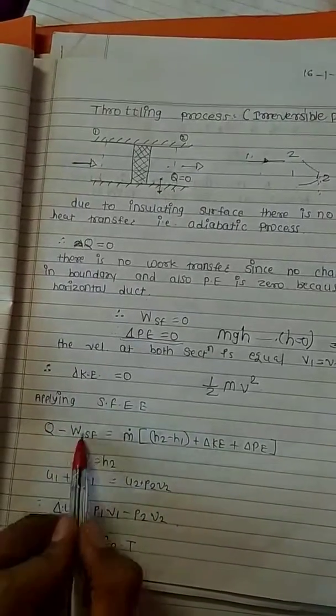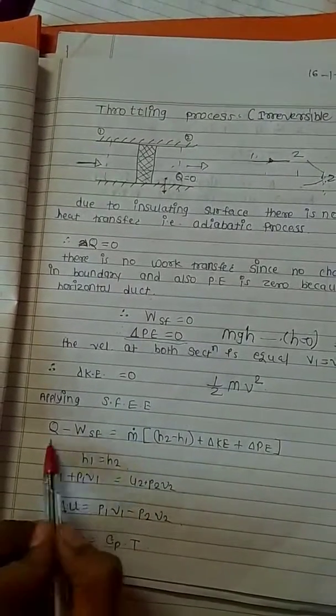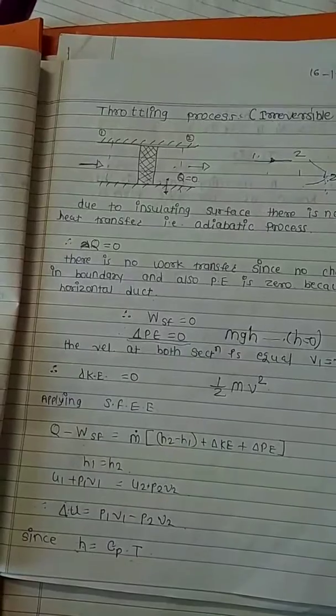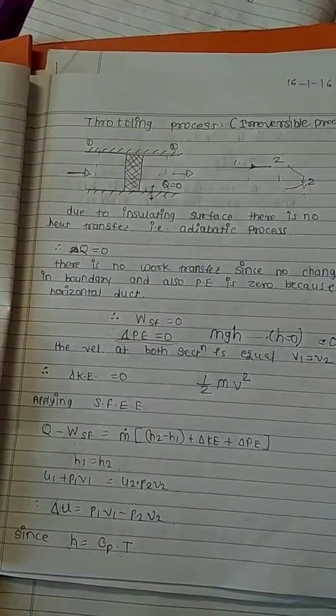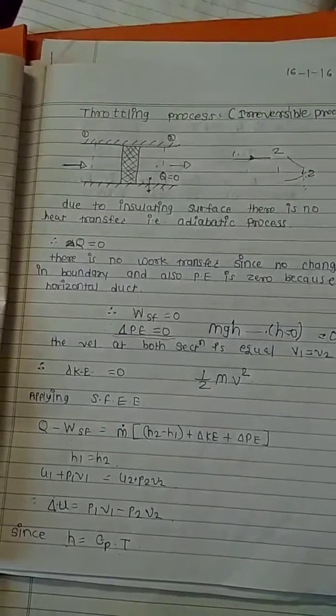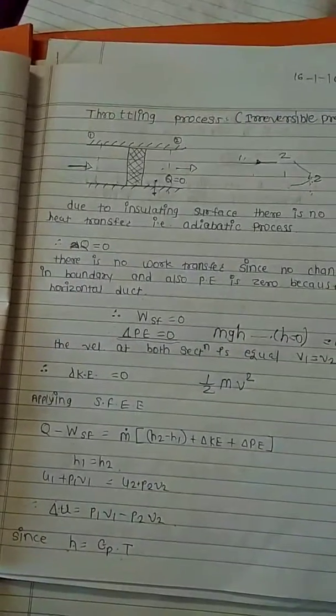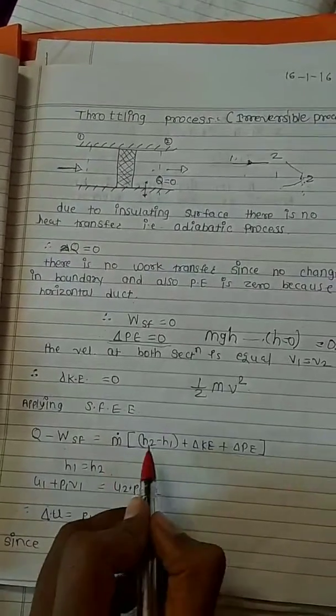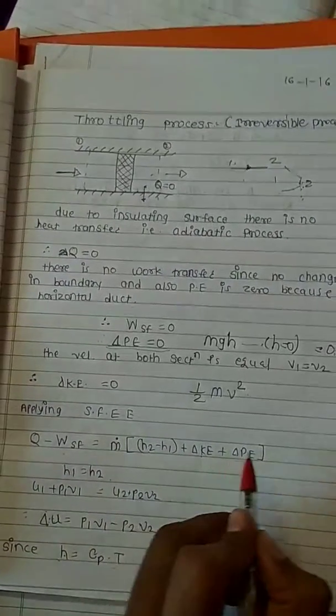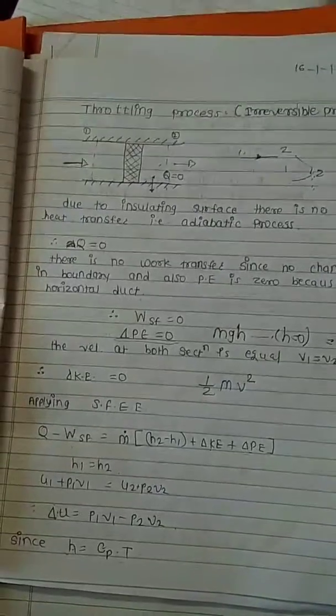From the first law of thermodynamics, q minus W is equal to delta U, the internal energy, that is the total energy: enthalpy, change in kinetic energy, and change in potential energy.